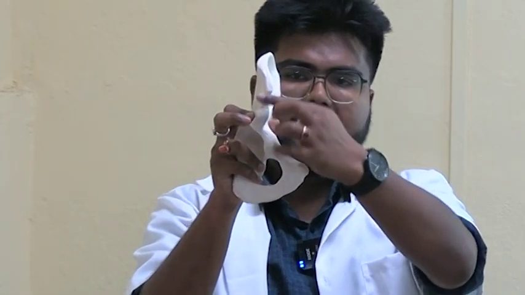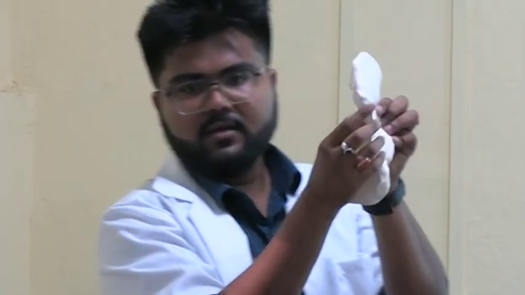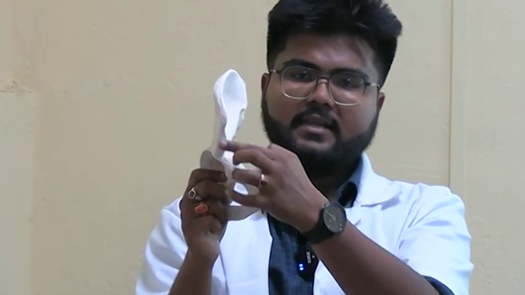And it has three borders. One is anteriorly, the anterior border, posteriorly the posterior border, and medially the medial border. So three borders are present here: anterior border, posterior border, medial border, and three surfaces are present.